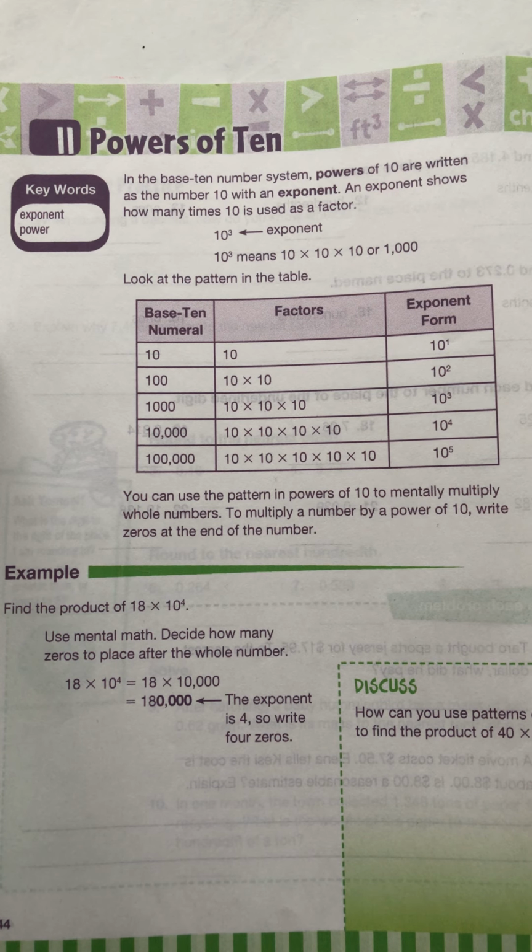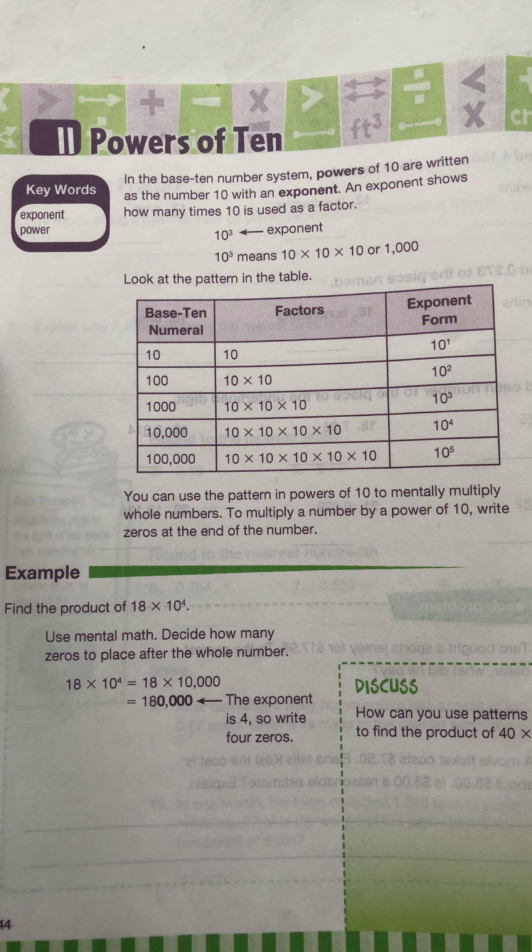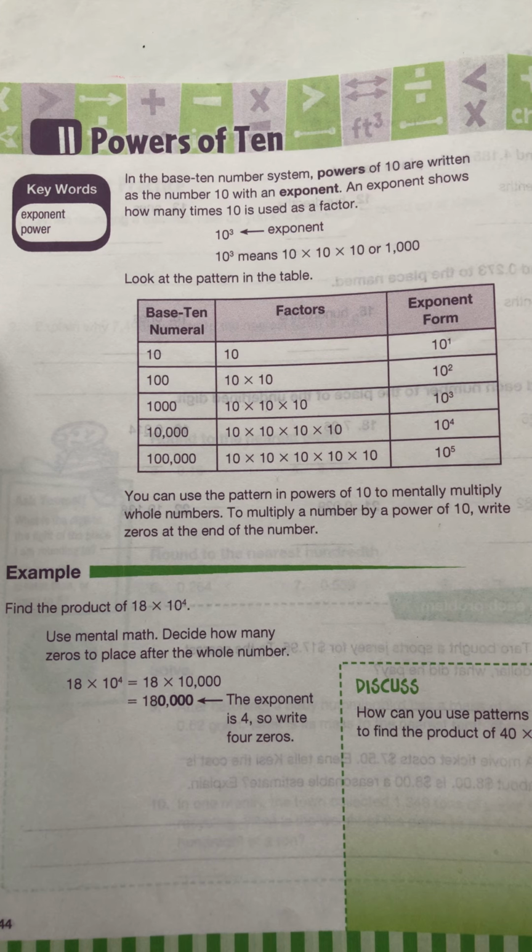Okay, we're gonna work on lesson 11. This starts on page 44, which talks about powers of 10. So the words you need to know for this lesson are exponent and power. In the base 10 number system, powers of 10 are written as the number 10 with an exponent.